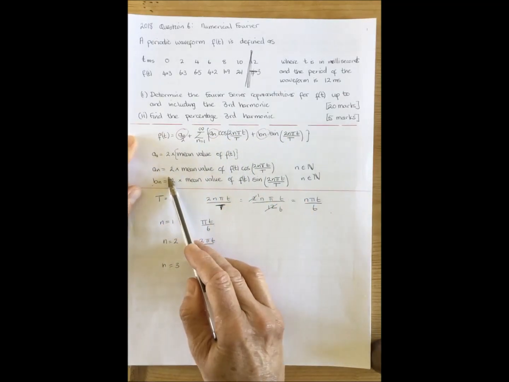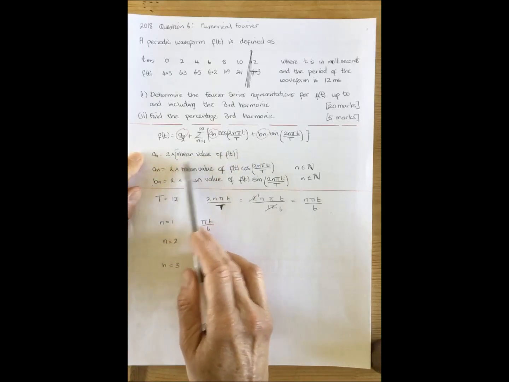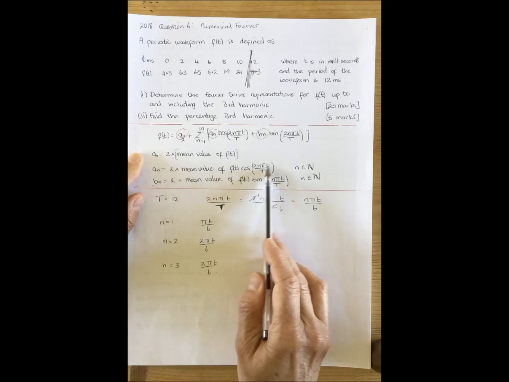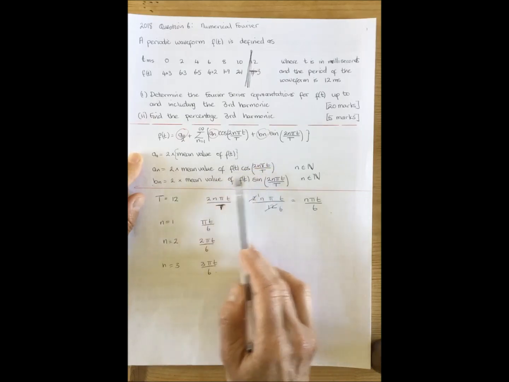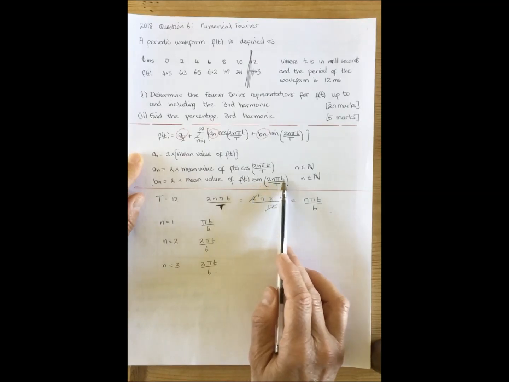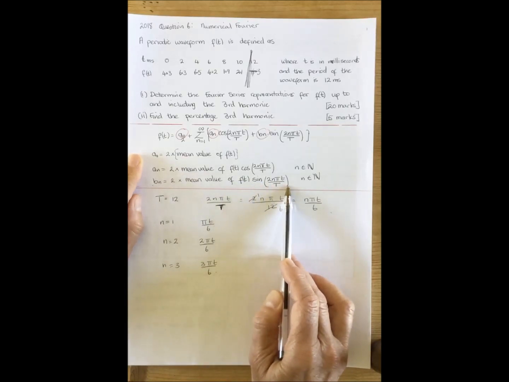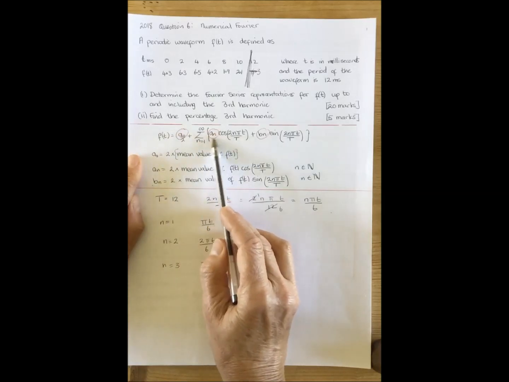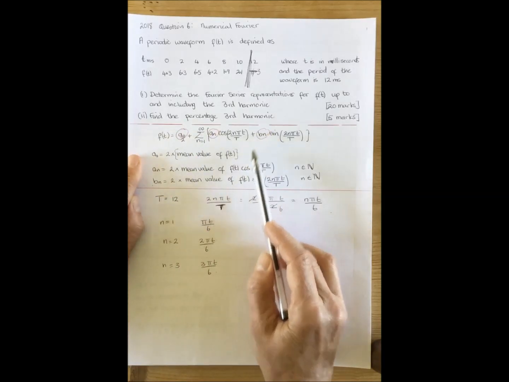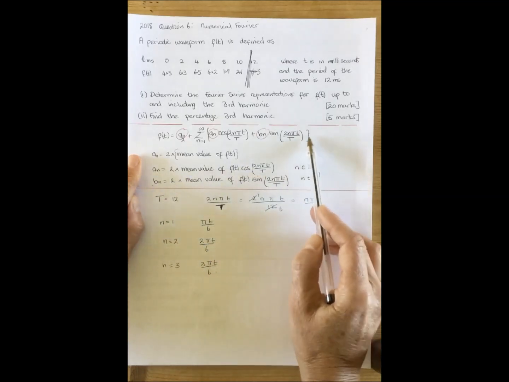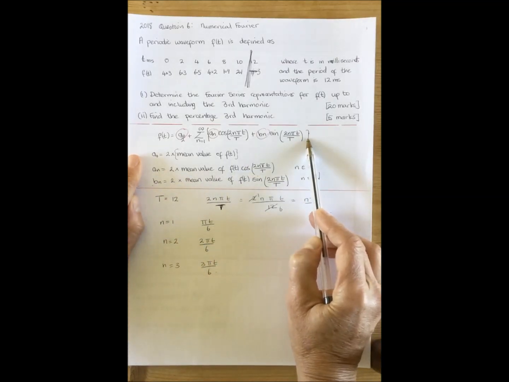So the values we're given in the formula are a0, 2 times the mean of f of t; an, 2 times the mean of f of t cosine 2n pi t over T; and bn, 2 times the mean value of f of t sine 2n pi t over T. So what we have to do first is find the a0, the an's, and the bn's, using these three formulas, and when we find them, then we put them into this formula near the end.